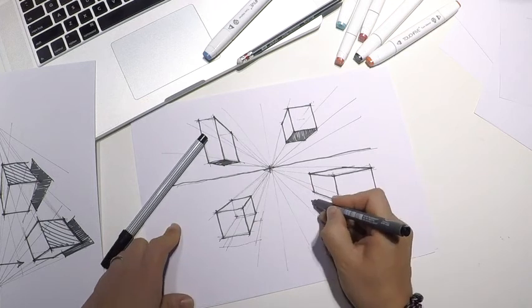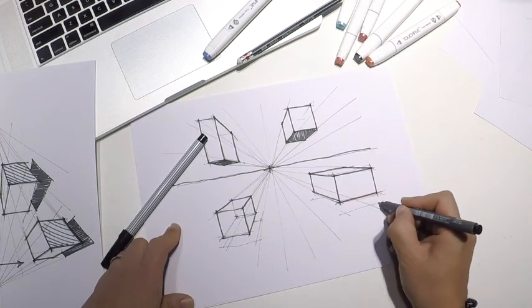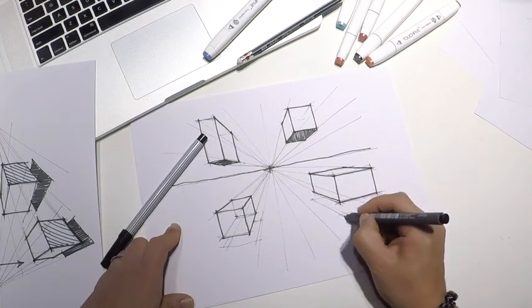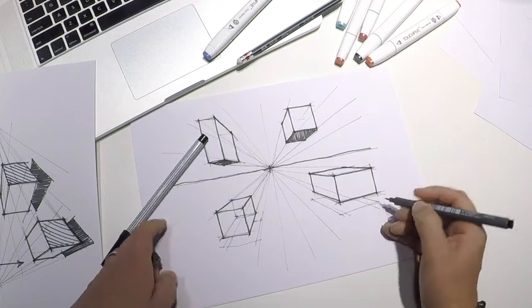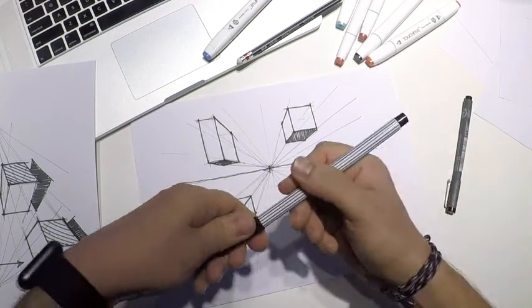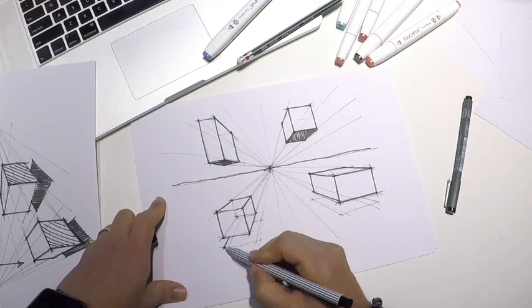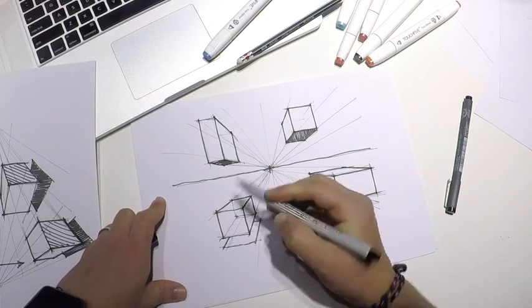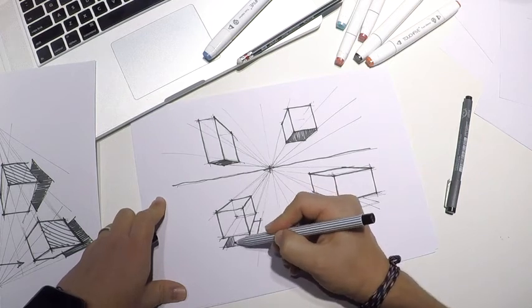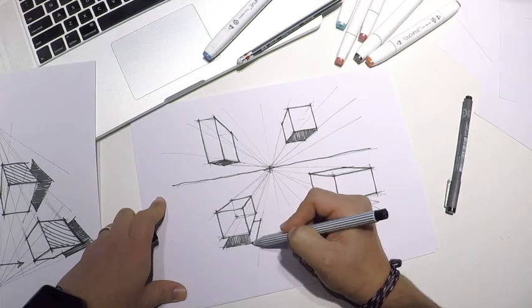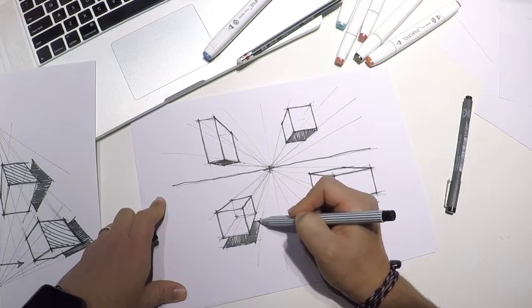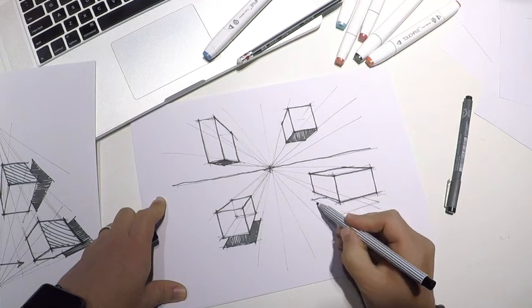By the way, you can see here I'm doing some shading under my objects, and the shading also must follow the same rules. The lines of the shading are going to one point.